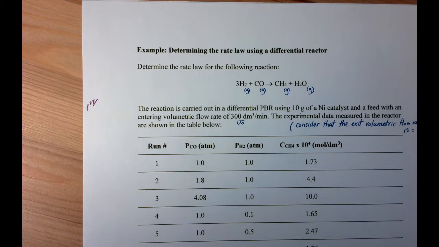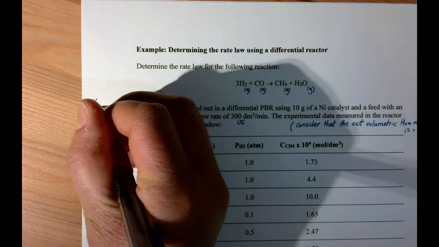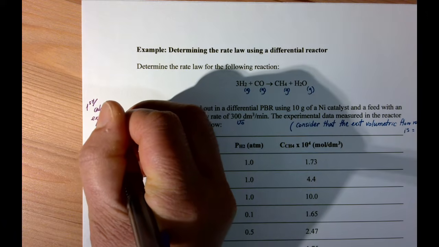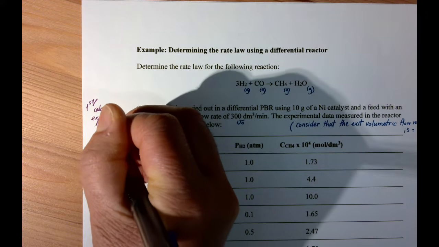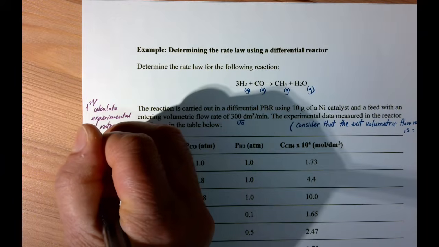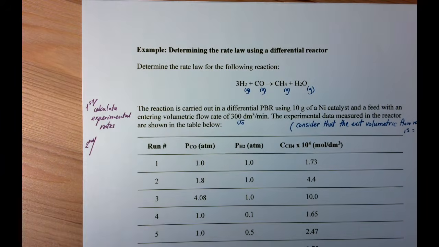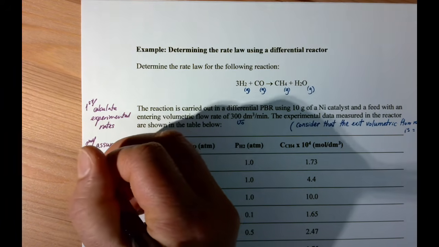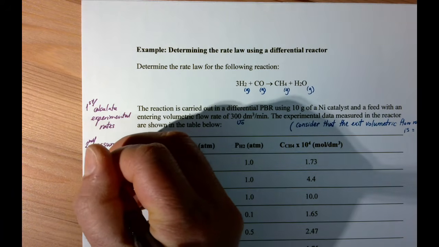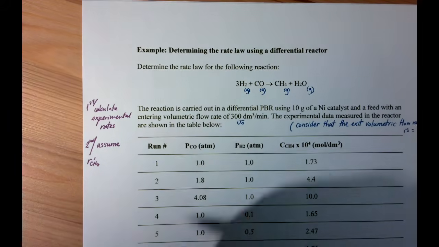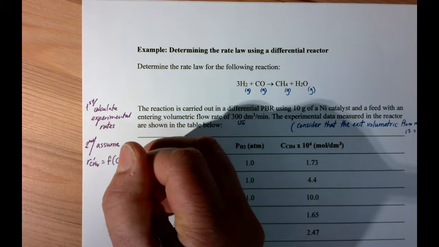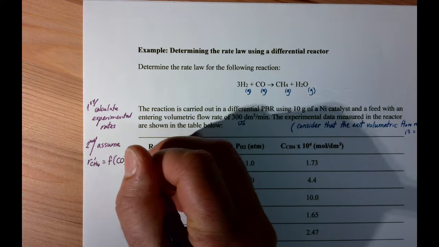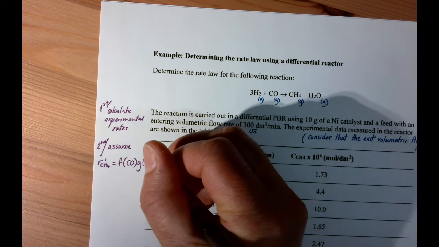we need to calculate the experimental rates. Second, we're going to assume that the rate of formation of methane is a function of the concentration of CO and a function of the concentration of hydrogen.